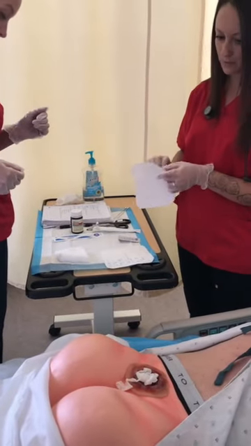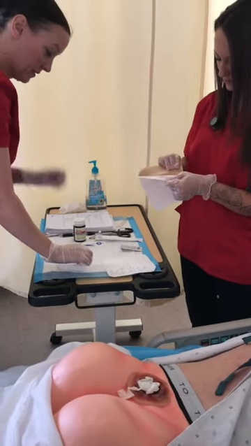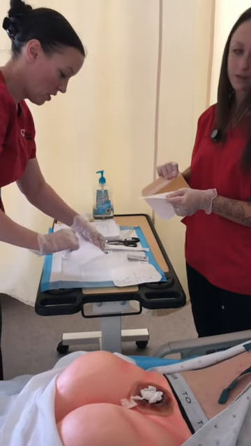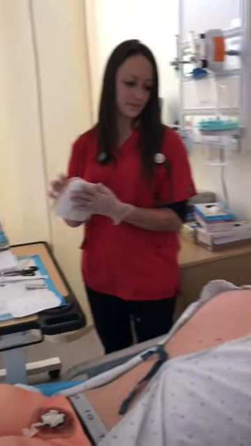So we would want to put the gauze over, correct? Absolutely.